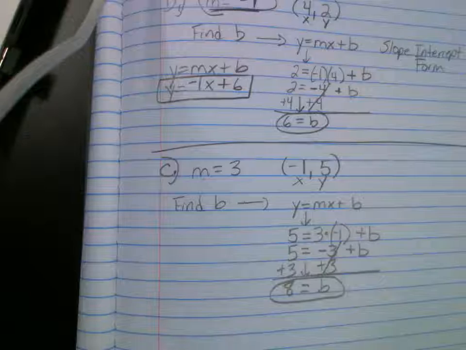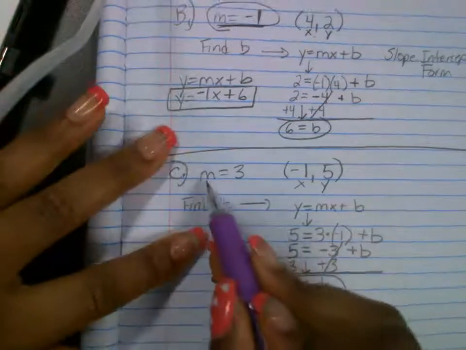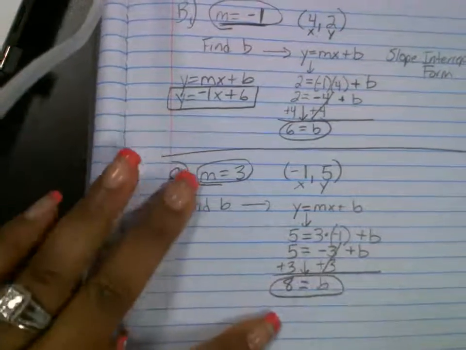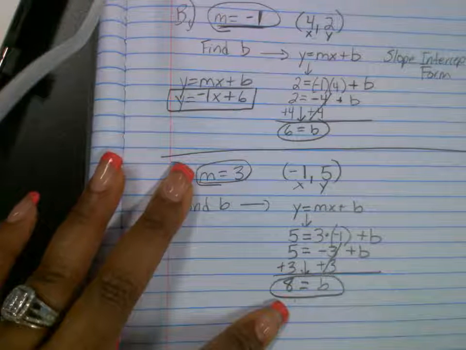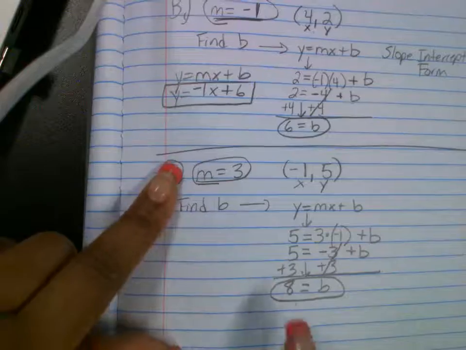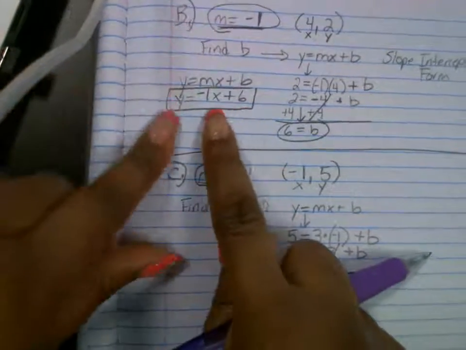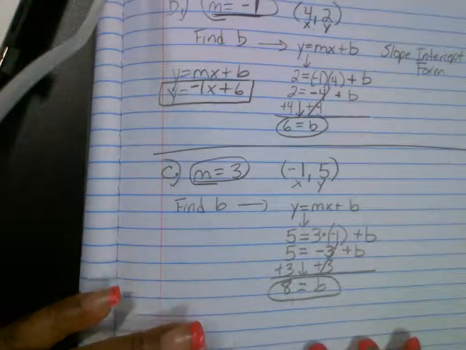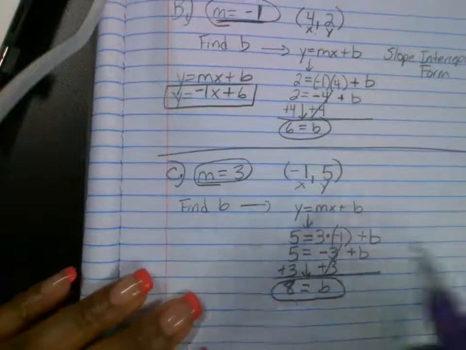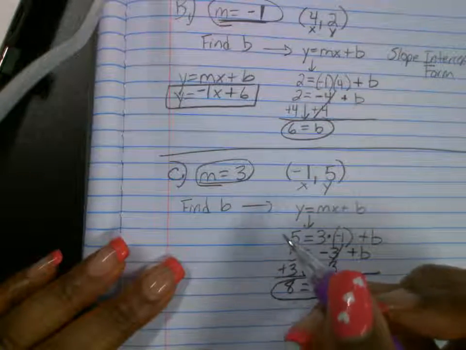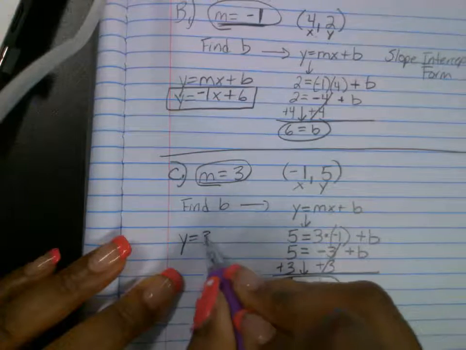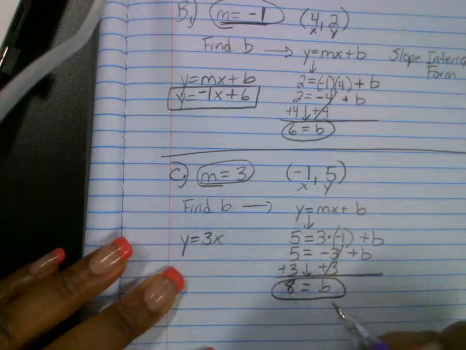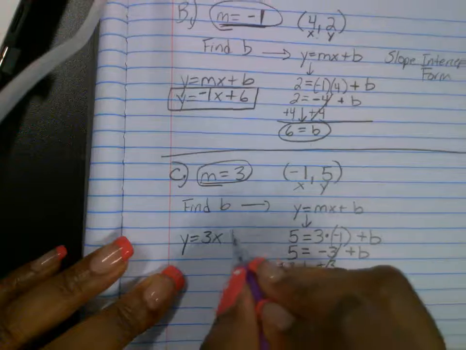So now I have m. m was given. And now I have b. So now I'm going to take this, just like I did up here, and write an equation. How do I do that? Y equals 3x plus 8.